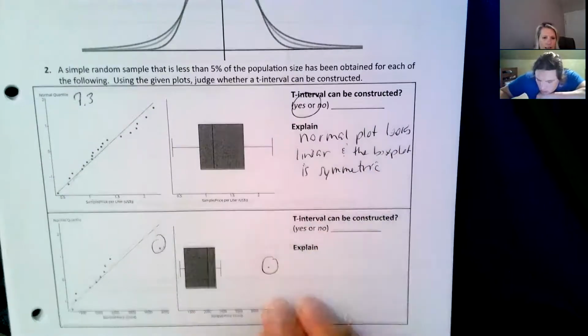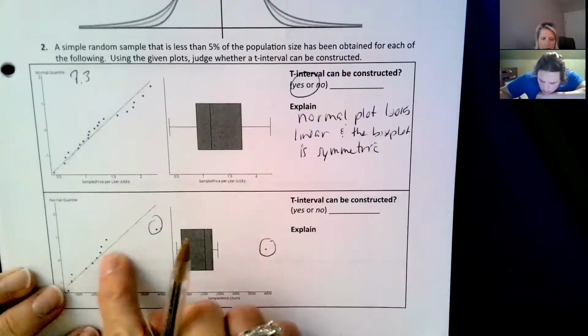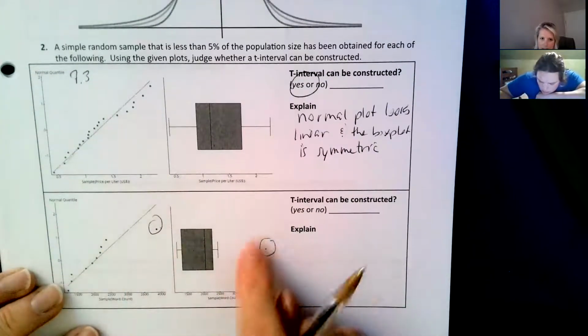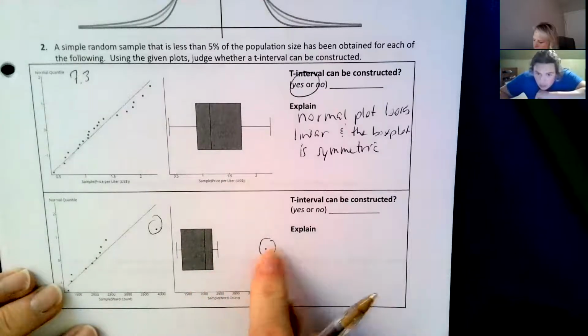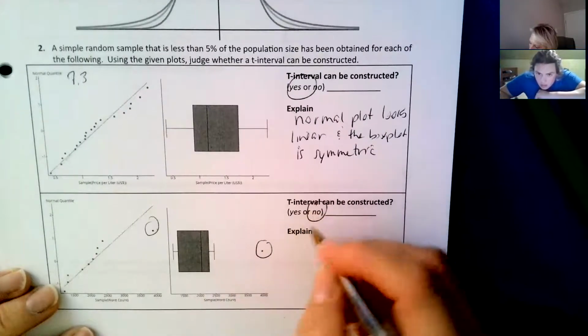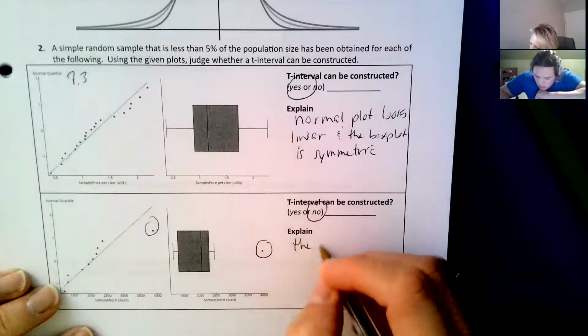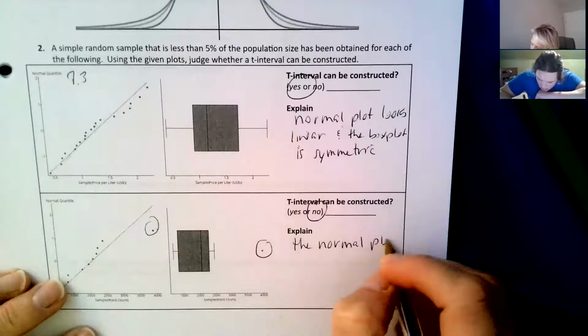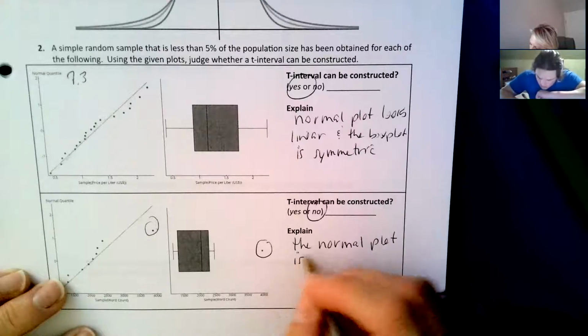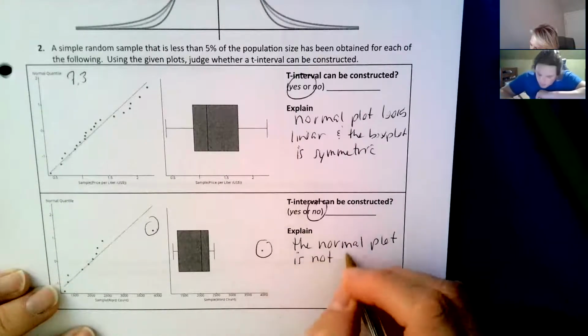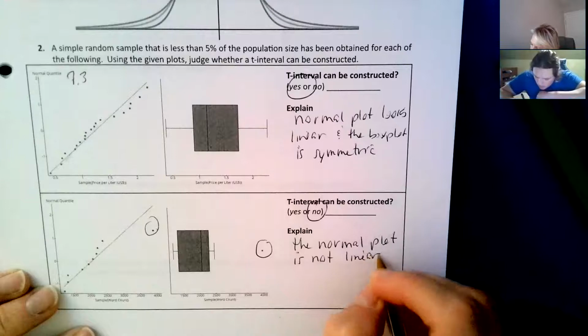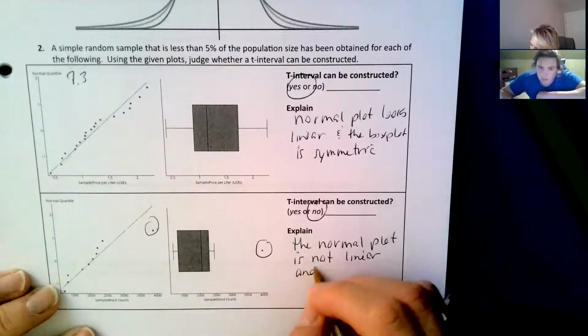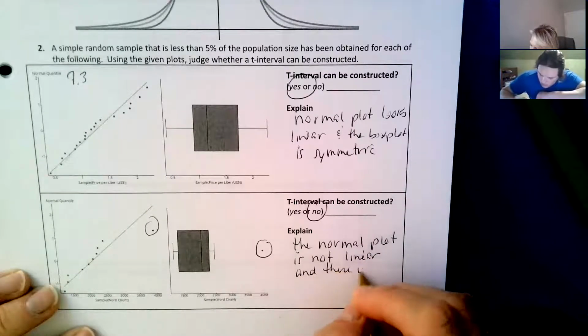Now, the second one, we said the normal plot does not look linear, and you can see that it's definitely skewed and it has this outlier. So this one's a no. Normal plot is not linear, and there is an outlier.